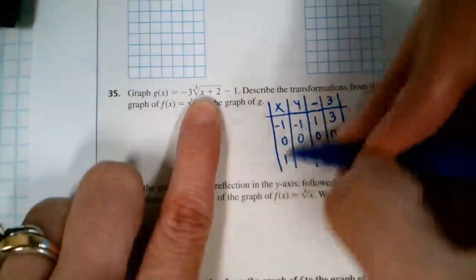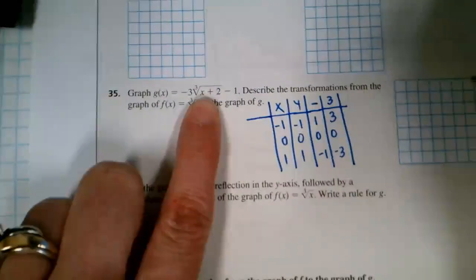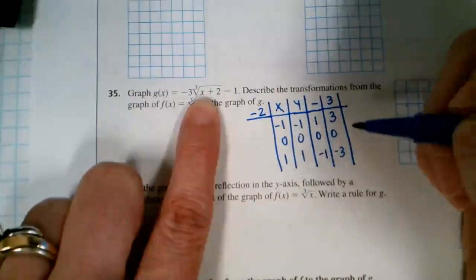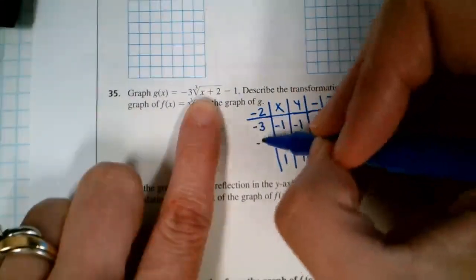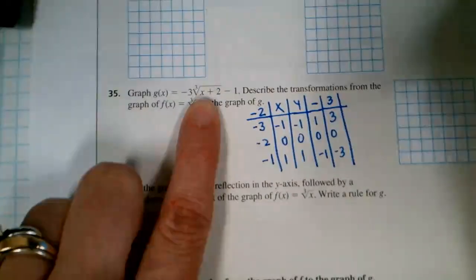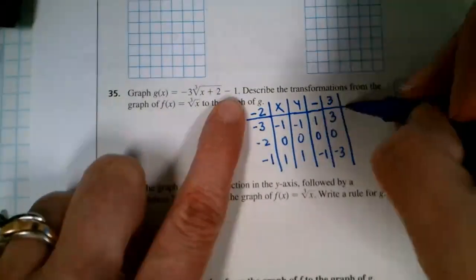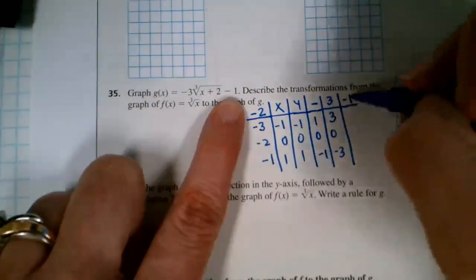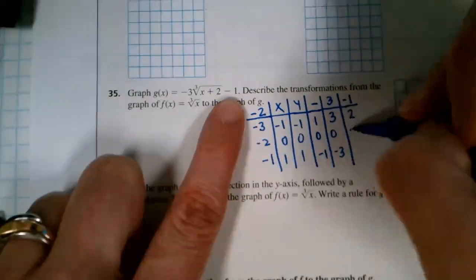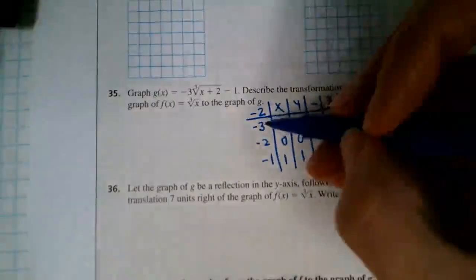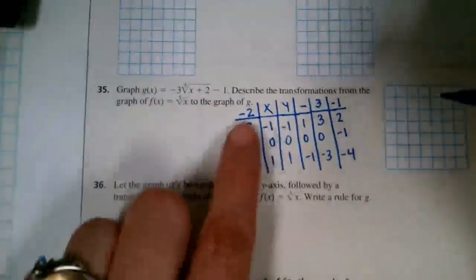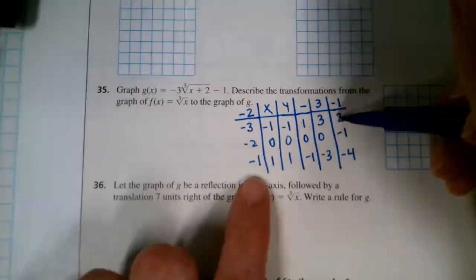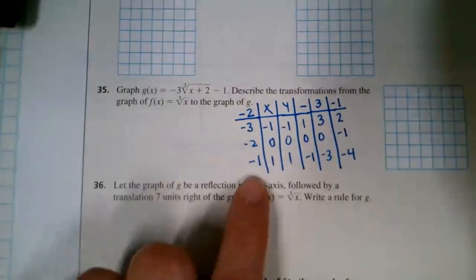Inside, it says +2. +2 means I'm moving left 2. If I go to the left on the graph, I'm going to have to subtract 2. So subtract 2, subtract 2, subtract 2. -1 is on the outside, so it impacts our y's, and it's moving down. So down 1 means I take 1 away. Down 1, down 1, down 1. These are the coordinates I'm plotting. I need -3, -2, and -1 on the x, and I need +2, -1, and -4 on the y.